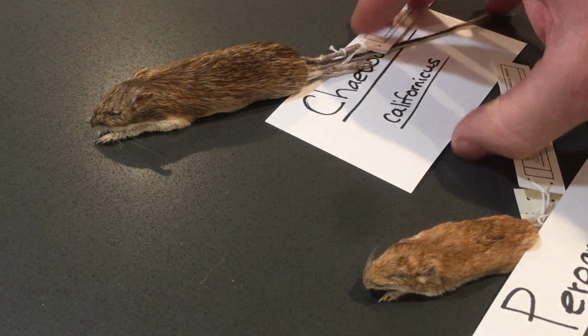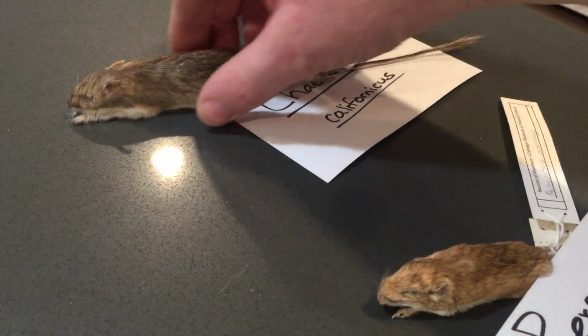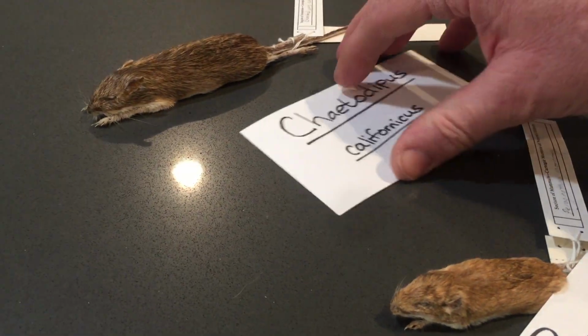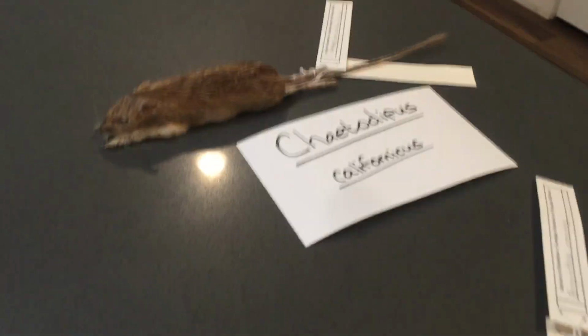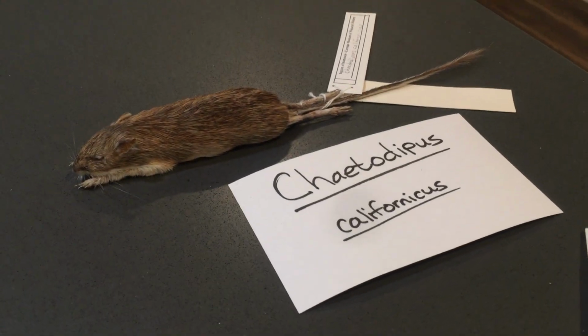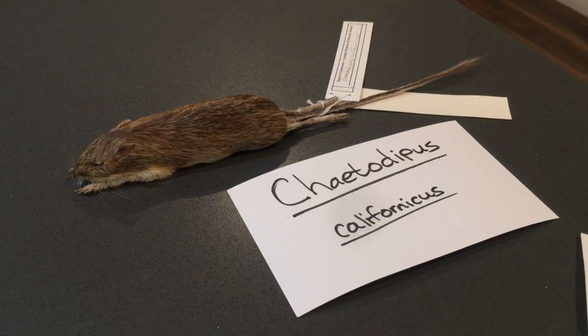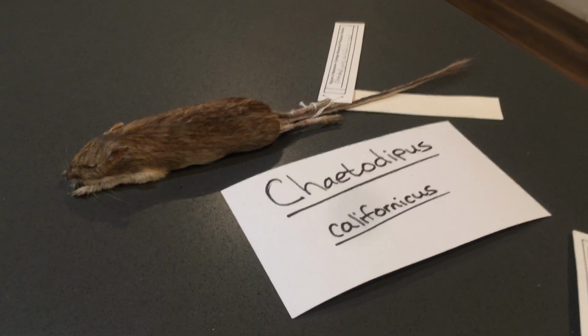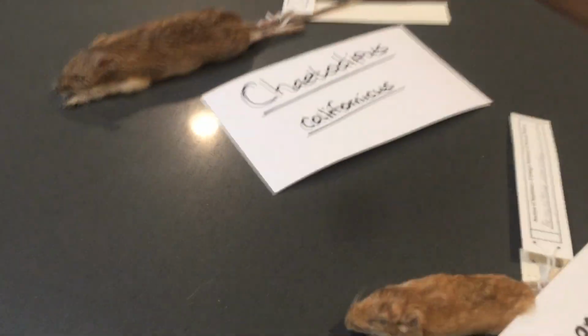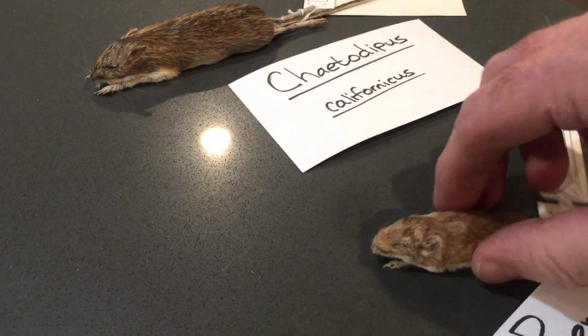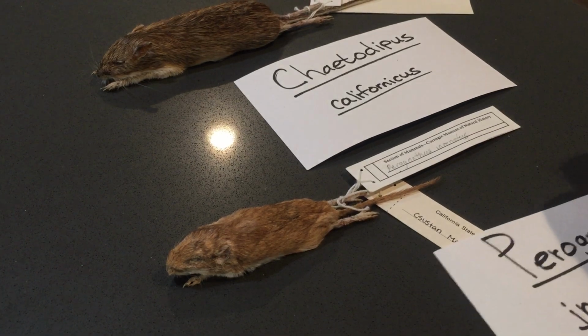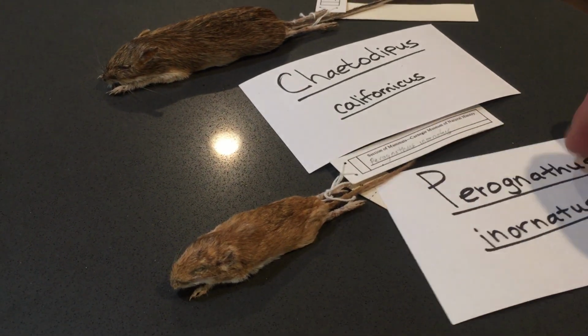These are not bipedal like the kangaroo rats; the kangaroo rats are bipedal, and they have what's called saltatorial movement, jumping movement. These are more quadrupedal jumpers, or quadrupedal bounders, as it says in your lab manual. And there are two other species of pocket mice in the valley here.